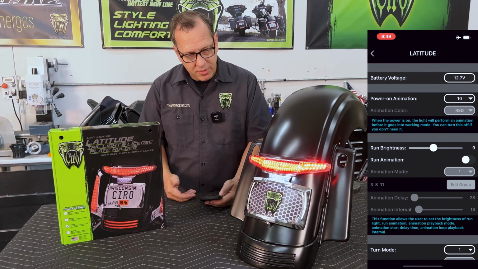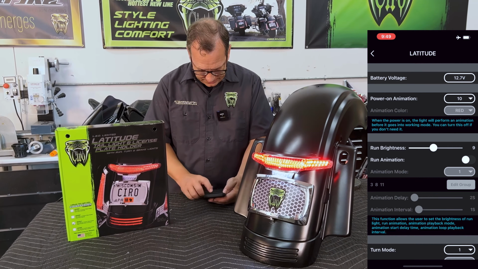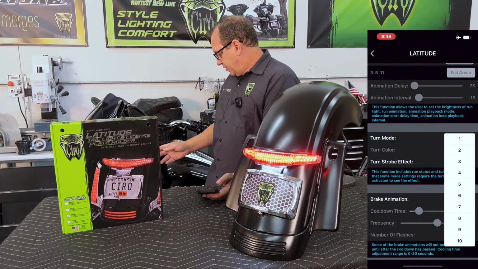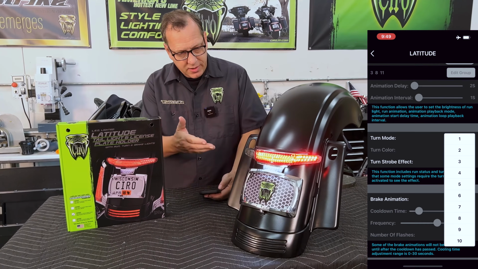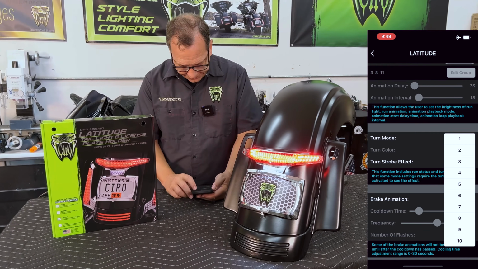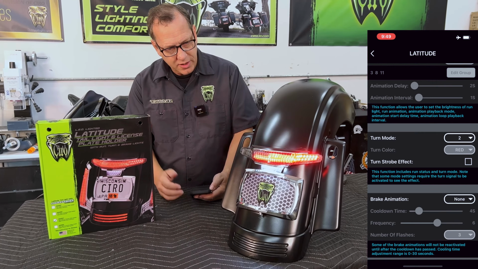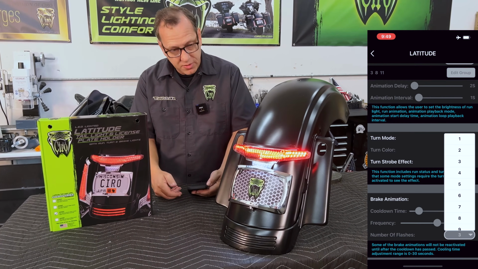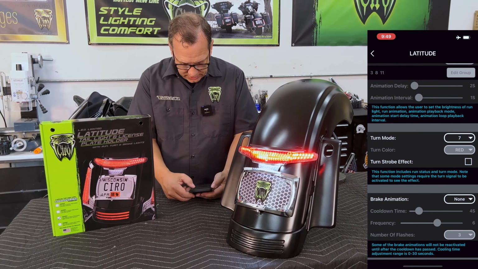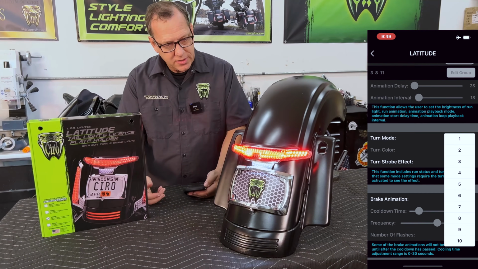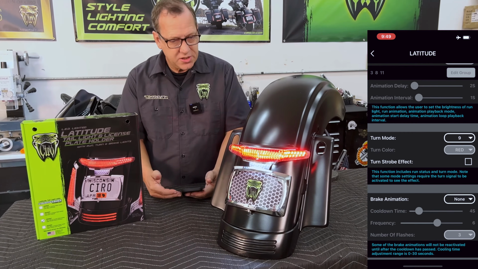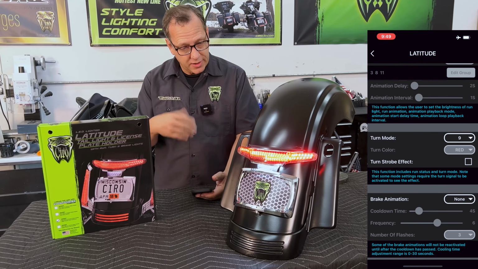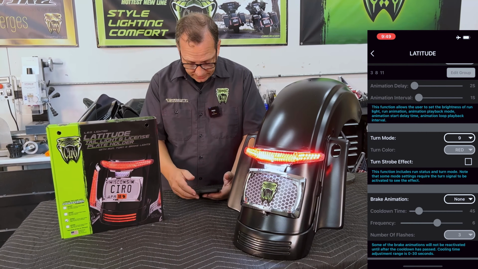So let me show you some of the features of the turn mode now. Right now we're in turn mode 1, which is just your basic sequential light. We can go to 2. Now you can see that there are more lights sequentially turning. Again, there are many of these, so you can just go through and pick the one you'd like the best. They're very simple to use, and you just press the button and it'll change it for you. And when you get out of the app, it'll remember it, so the next time you start the bike, it'll work just the same way.